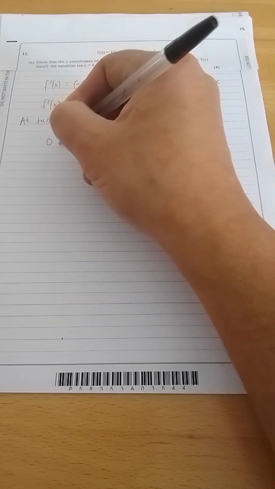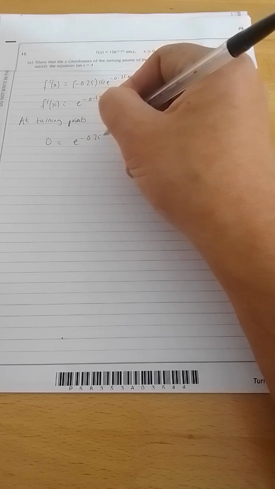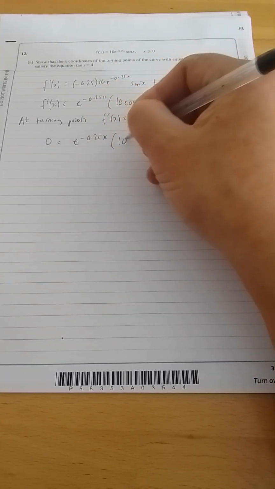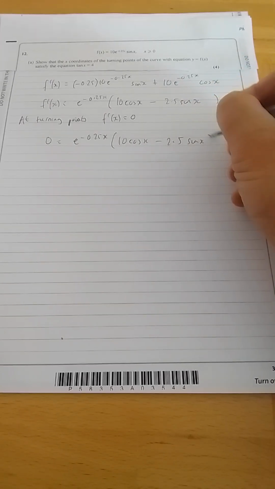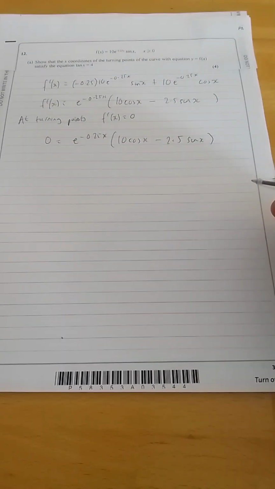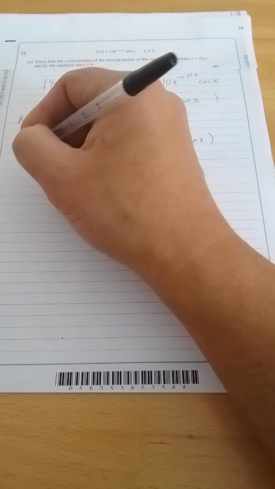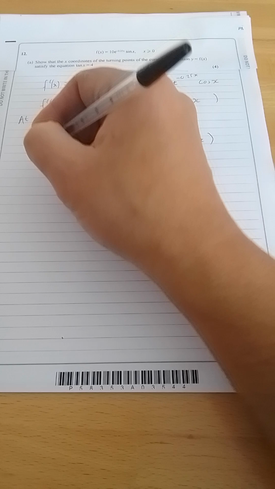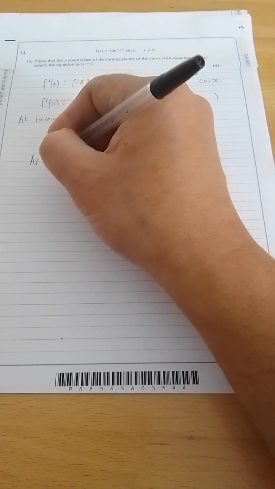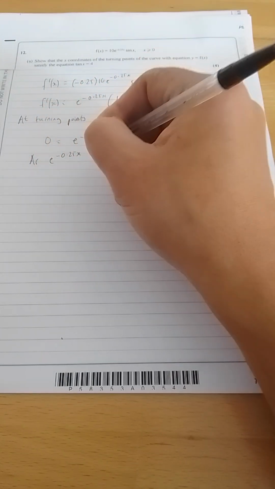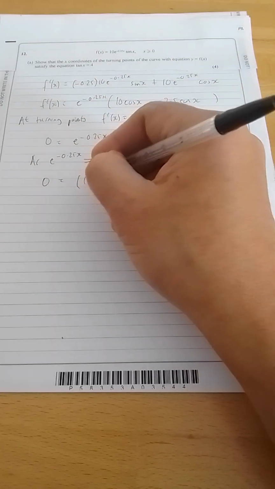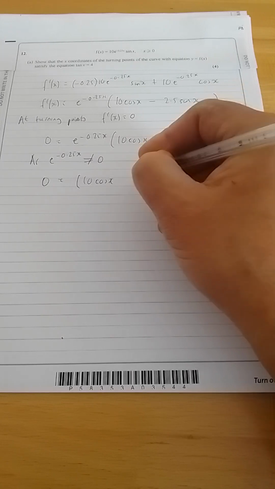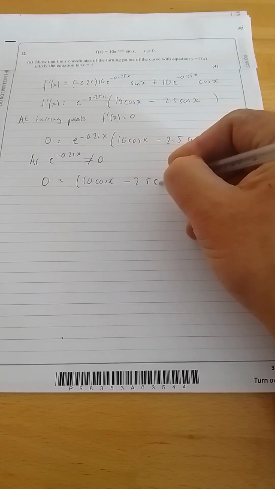So we'll have 0 is equal to e to the minus 0.25x times 10 cos x minus 2.5 sine x. Now this part here, e to the minus 0.25x, can never be 0. So the part that has to be 0 would be the brackets here. So as e to the minus 0.25x is not equal to 0, this gives us 0 is equal to 10 cos x minus 2.5 sine x.